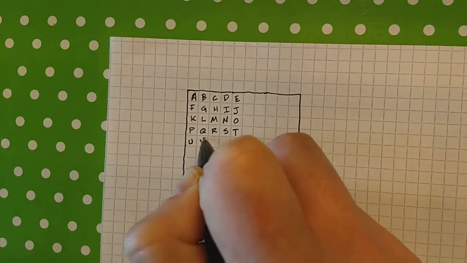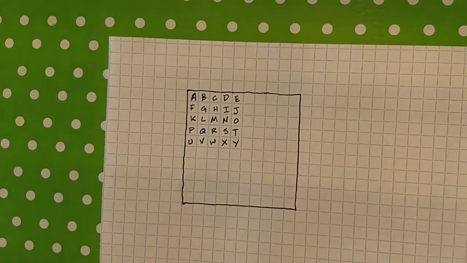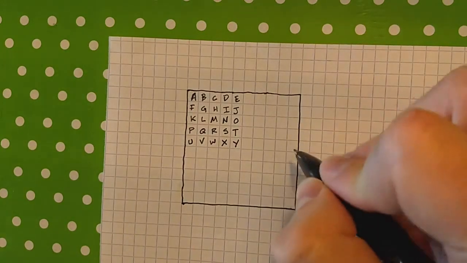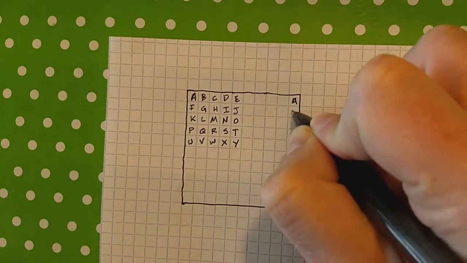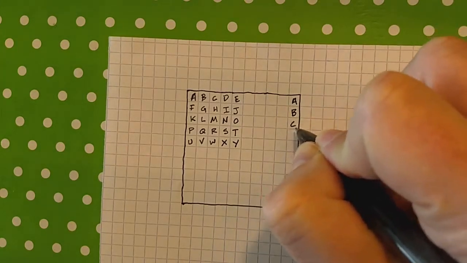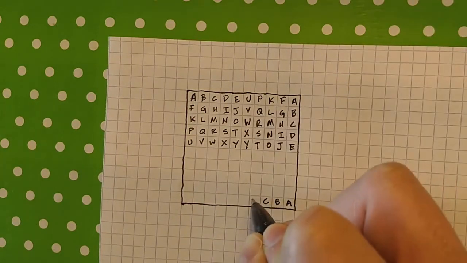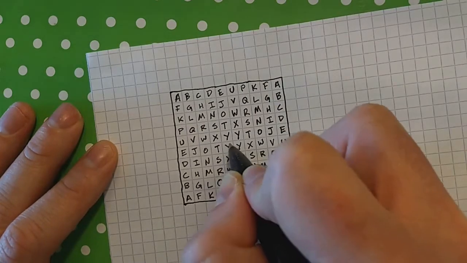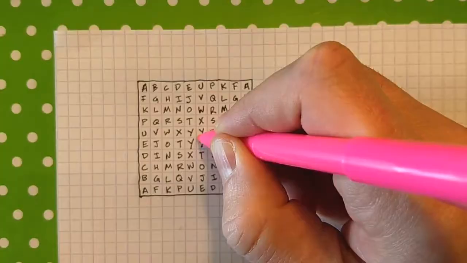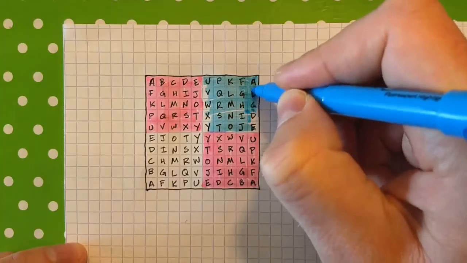Now we want to have the same labels in each of the other 3 quarters, but with different orientations. For the upper right quarter, instead of having A, B, C, D, E along the top row, we have it down the rightmost column. Then F, G, H, I, J down the column next to that, and so on. For the bottom right quarter, we start going left along the bottom row, and for the bottom left quarter, we start going up the leftmost column. I'll highlight the different quarters of the grid pink and blue like this, just so it's clear which is which.